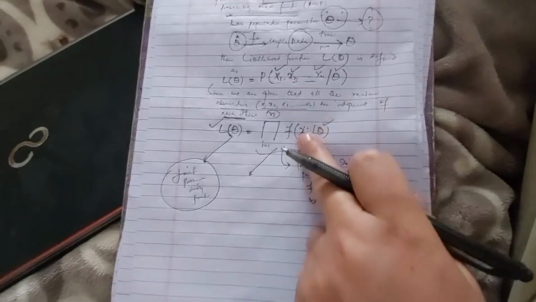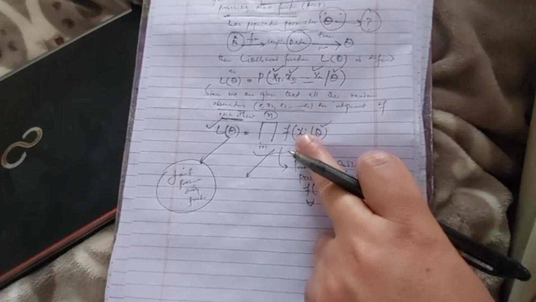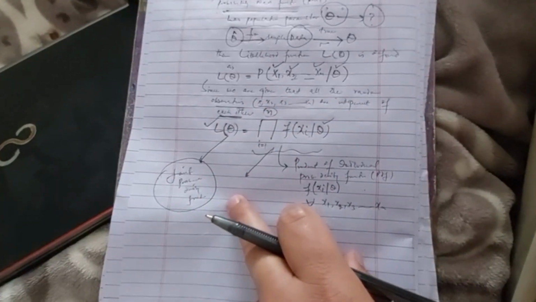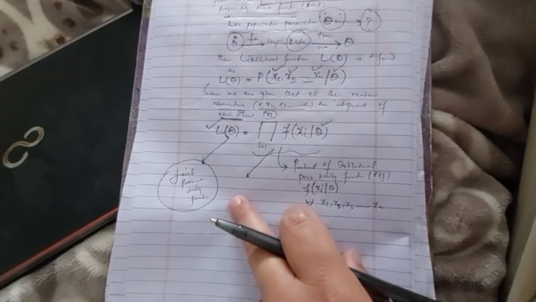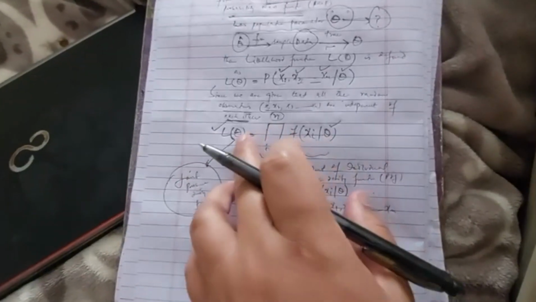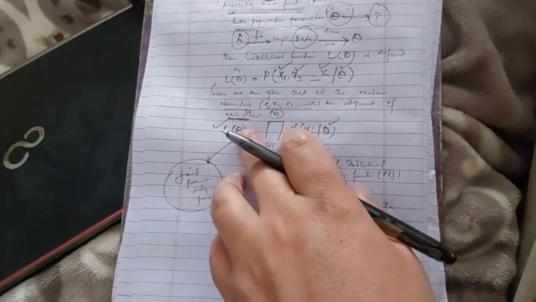We will take the log of it to untie this thing, and once we untie it, we will take the derivative of it and set it equal to 0. So we will get the theta bar out of that, and that theta bar is the estimate that maximizes the likelihood that this theta bar represents theta, the actual population.